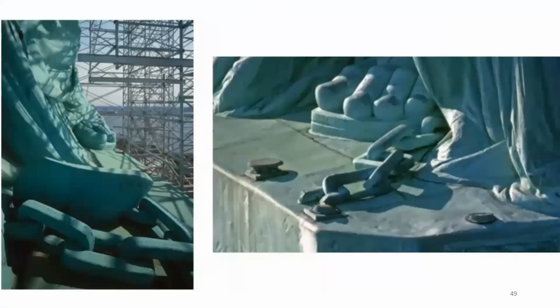And this was a symbol that she's stepping out of tyranny or oppression into liberty and freedom. As you recall earlier, we talked about de la Belle wanting to celebrate the end of slavery in the United States, and this was his way of doing so. So it symbolized the breaking of chains and the breaking of shackles.